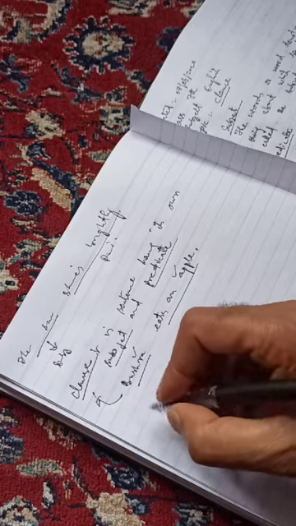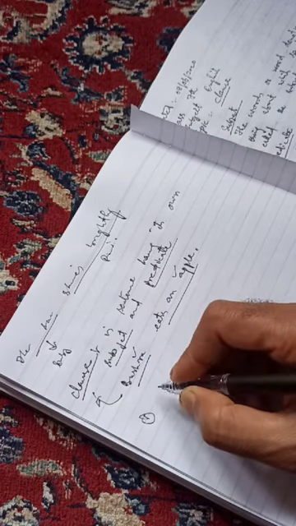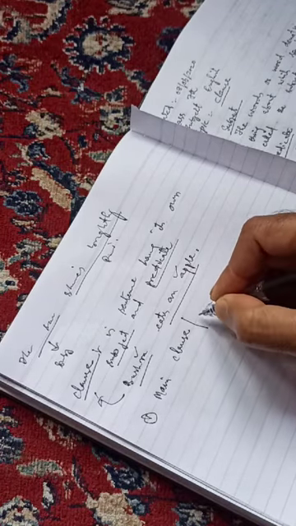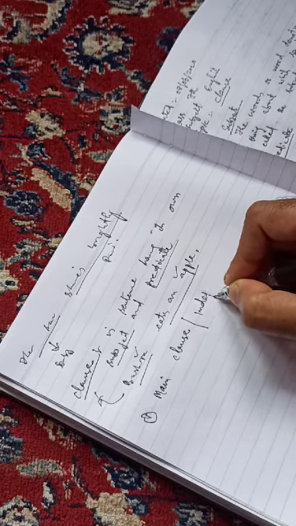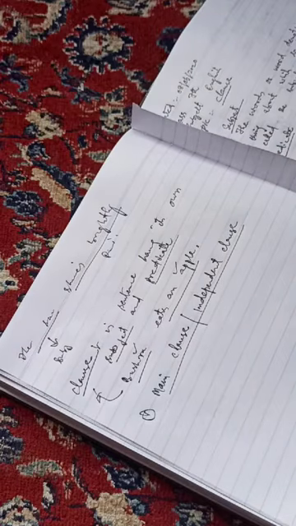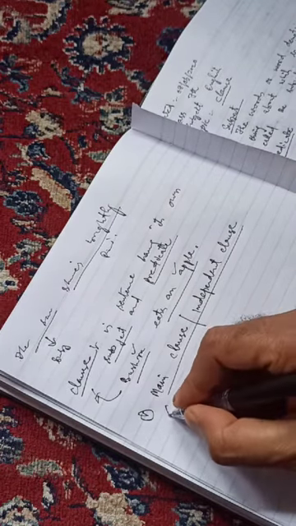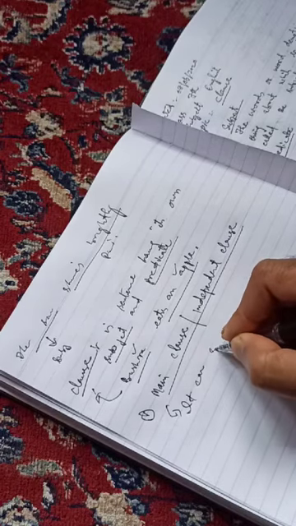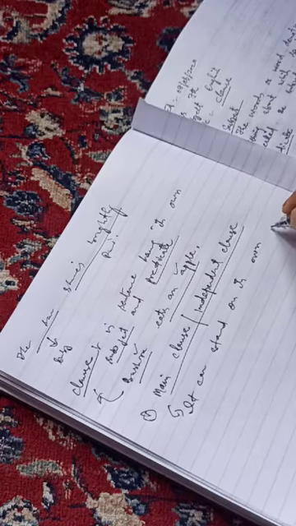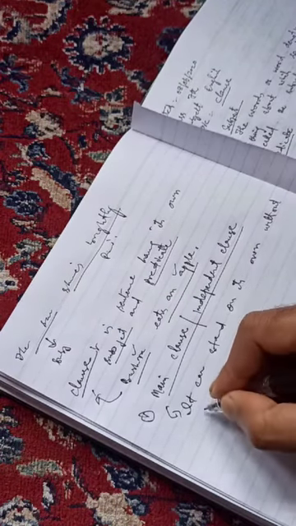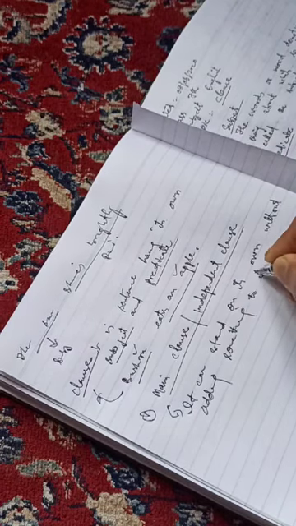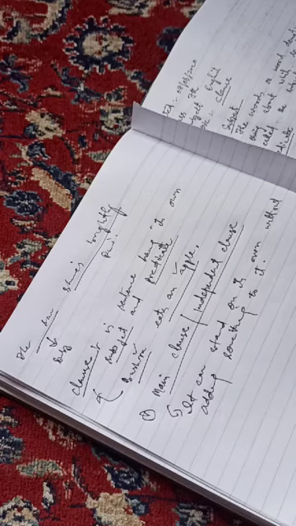There are two types of these clauses. First is called the independent clause or main clause. Now what is this main clause or independent clause? We say that it can stand on its own without adding something to it.